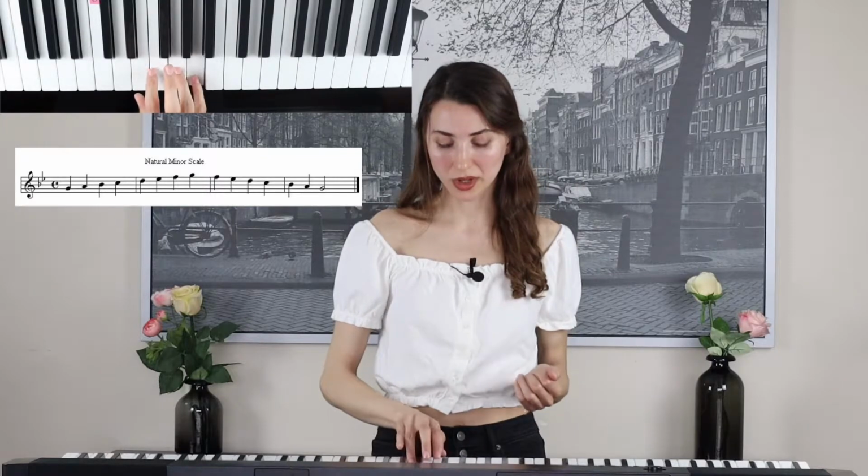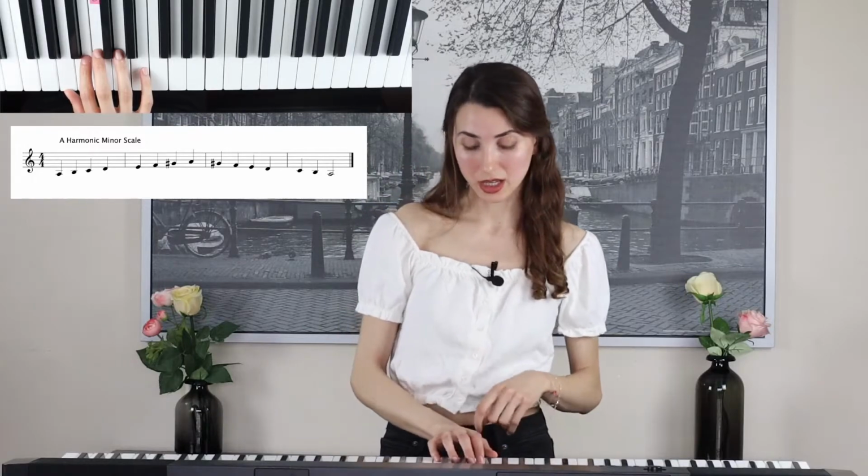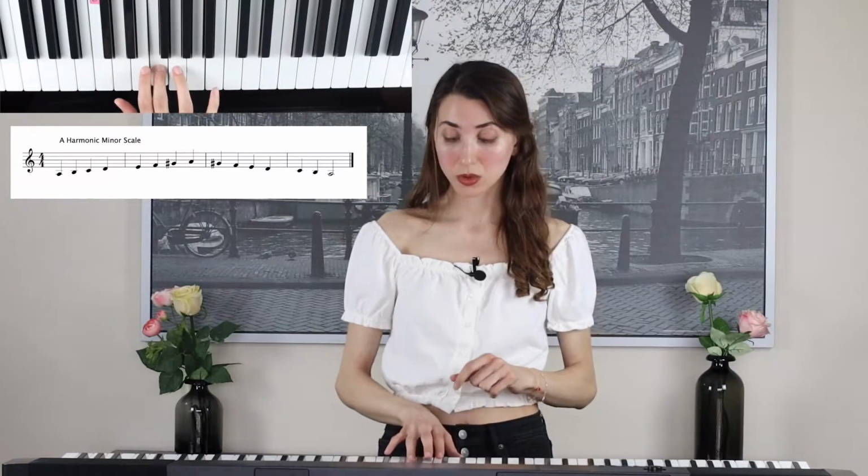I'll be just doing one octave with one hand. So the harmonic minor, basically, we have to raise the 7th degree. So tonic, supertonic, mediant, subdominant, dominant, submediant, leading note. The 7th note, we will be raising it. When we say raise, that means we're adding a sharp.